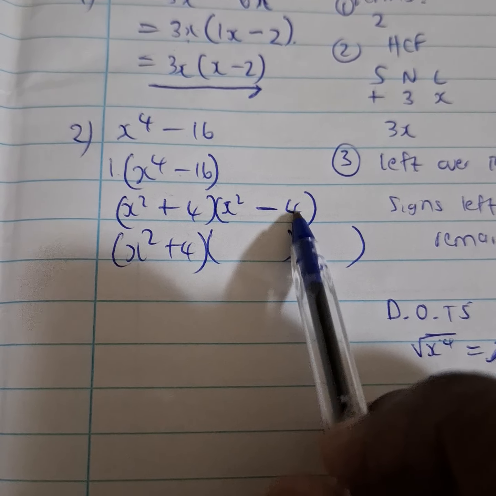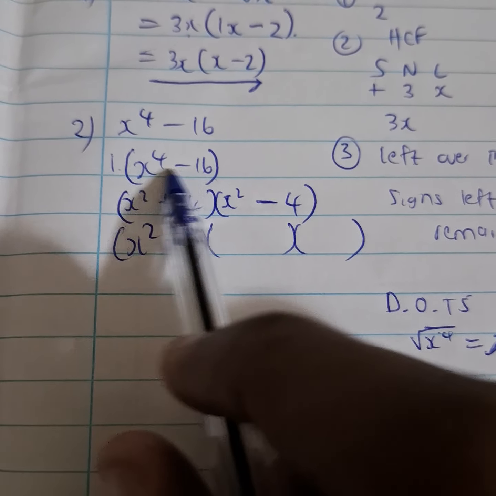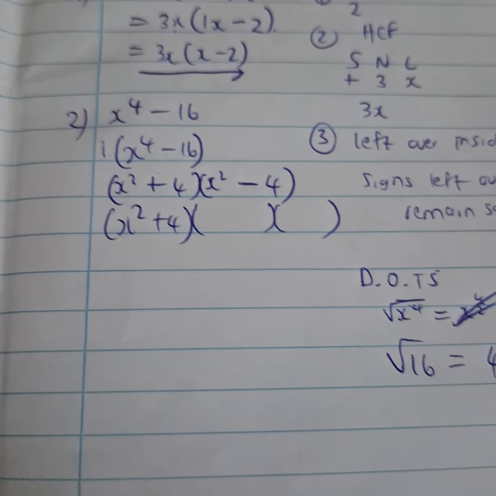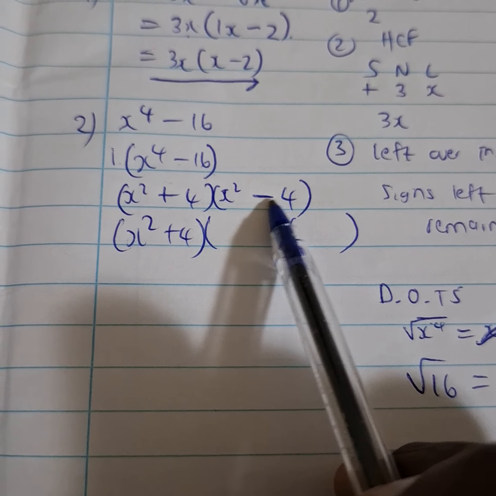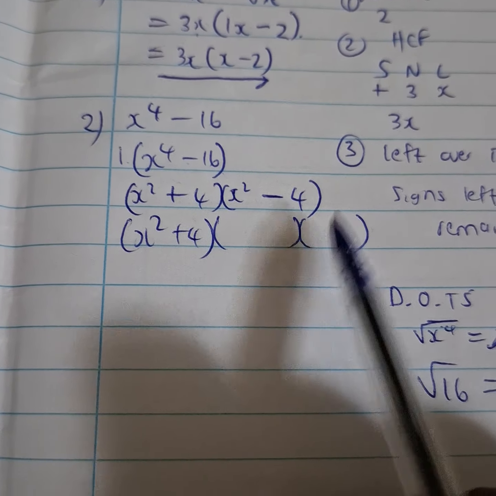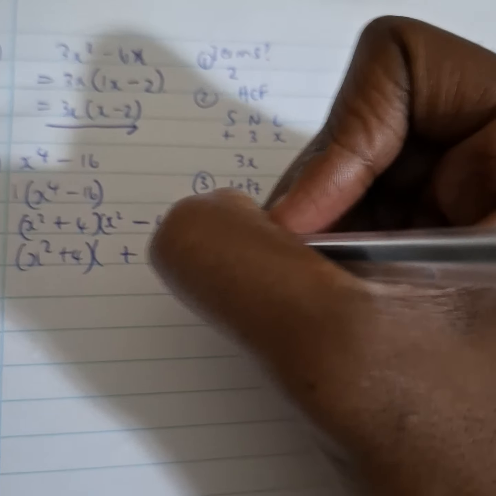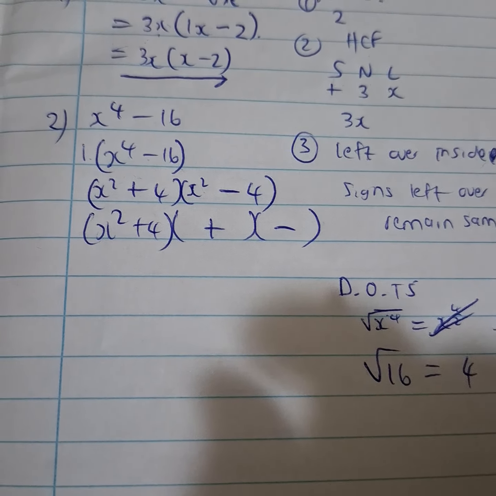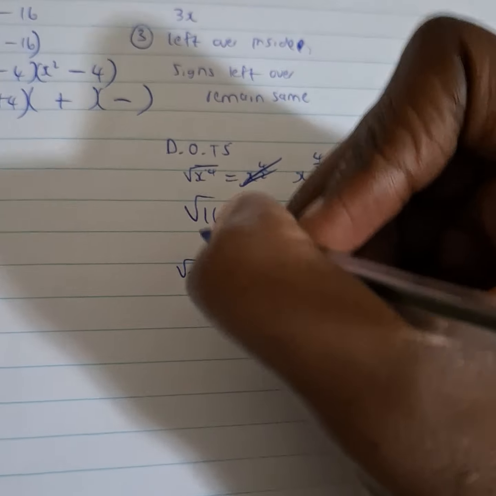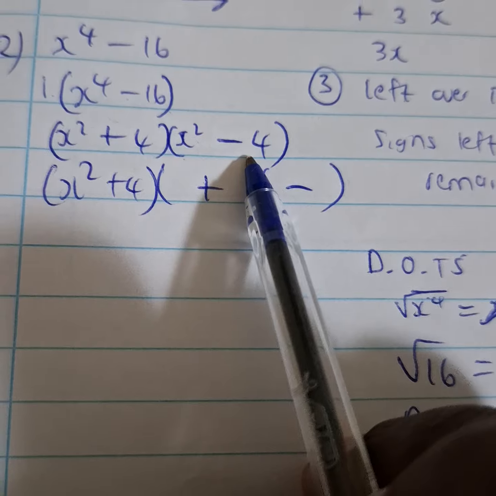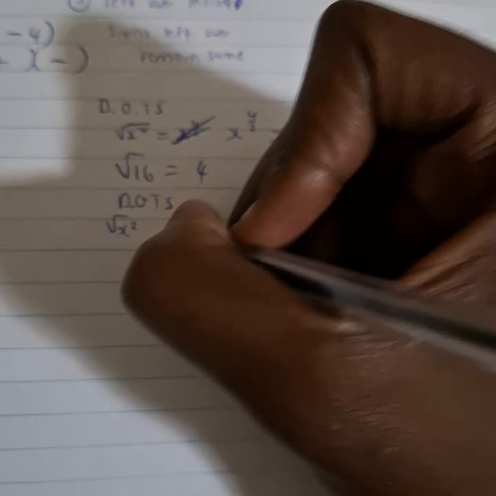Okay, which is why I personally advise that when you do a difference of two squares factorization, make sure that the first bracket is positive and the last bracket is negative. Just in case the last bracket is negative, we can factorize further by opening the last two brackets again. So here we can do that. So we're going to put a positive and a negative. Okay, then what is the square root of x squared? Because we can see a difference of two squares factorization with that second bracket.